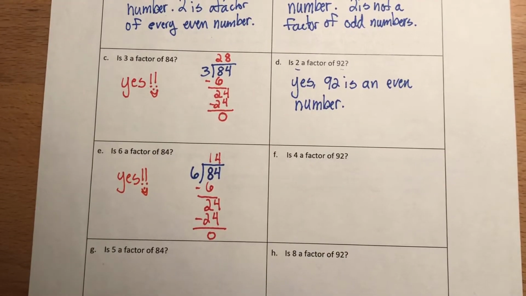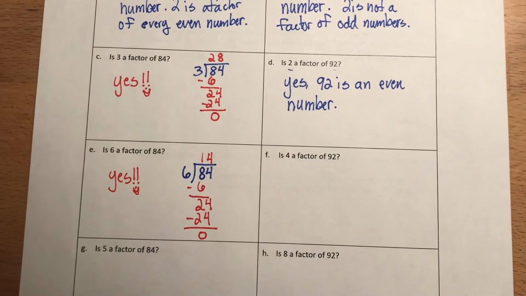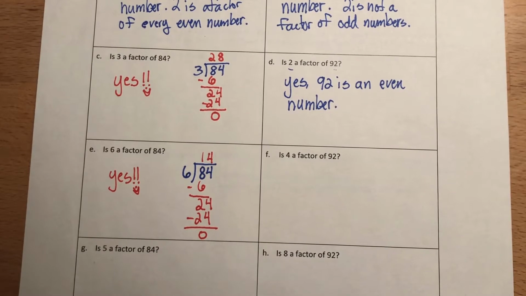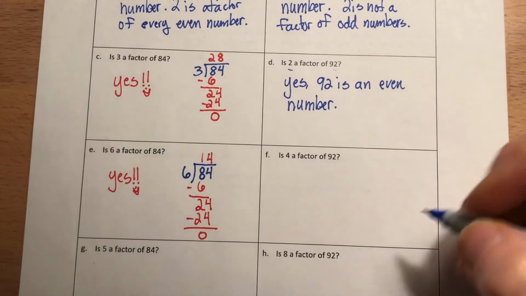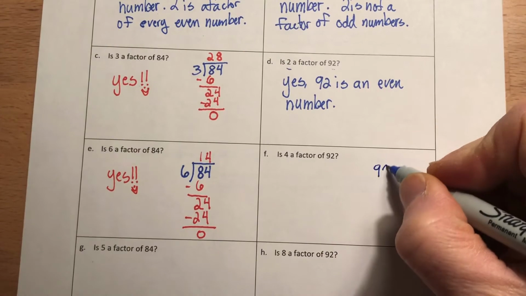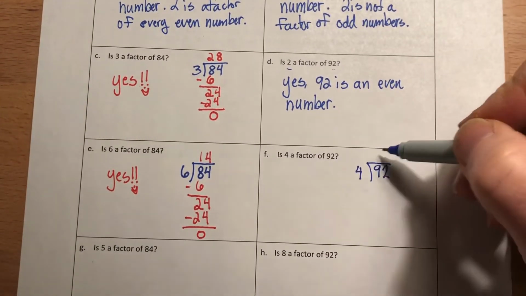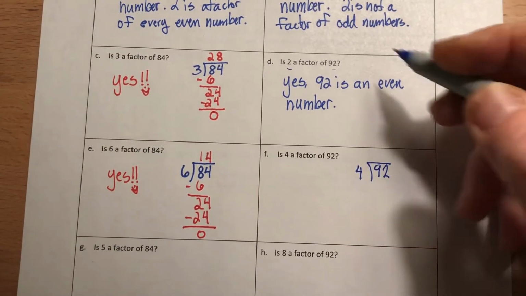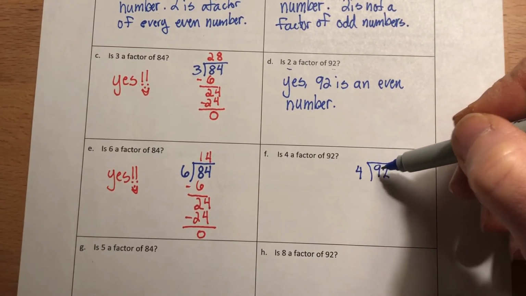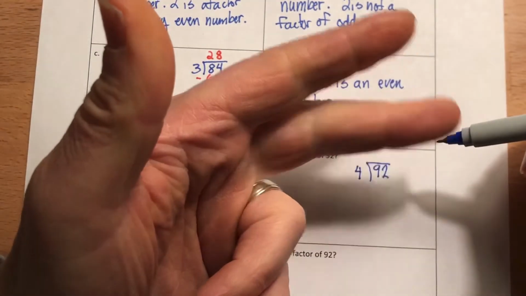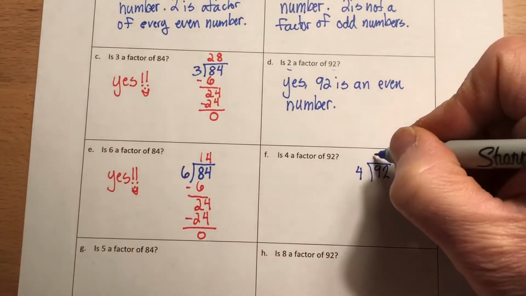All right. So the next one says, is 4 a factor of 92? I do know this because I just did some quick math in my head. But to be sure, I'm going to do some long division on this. Plus, it's good practice. So let's do that. 92 divided by 4. So I'm going to see if I can come up with a nice even round number here with no remainders. 4 fits into 9. 4, 8, 12. Oh, too much. Just 2 times.